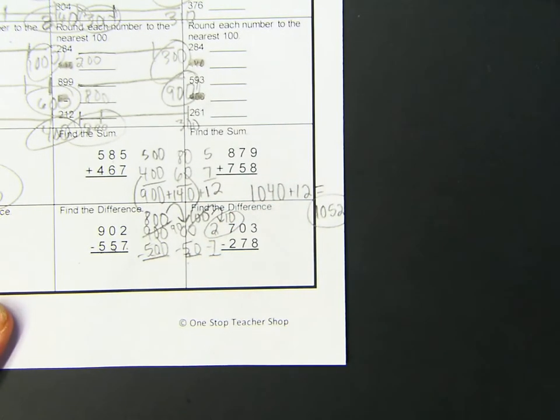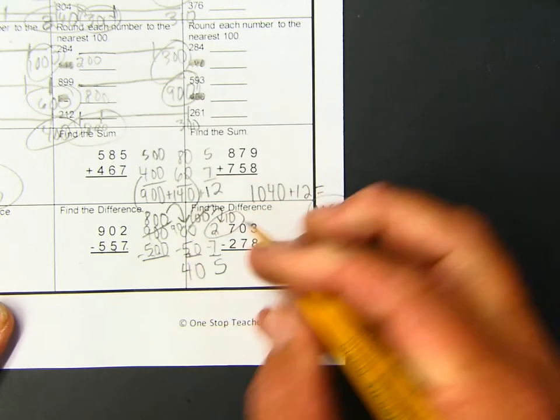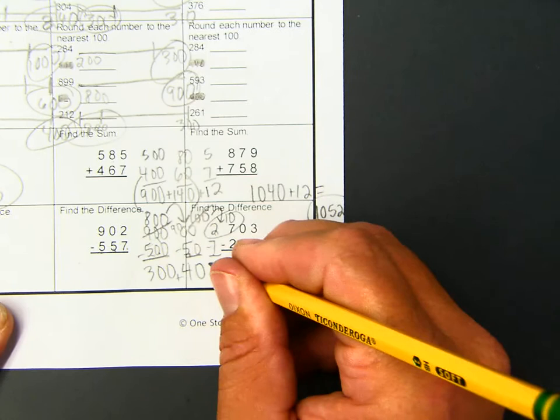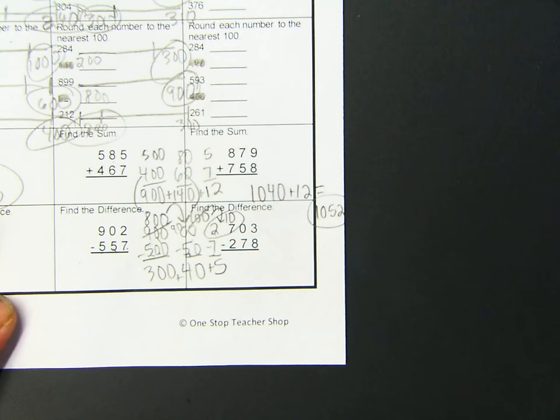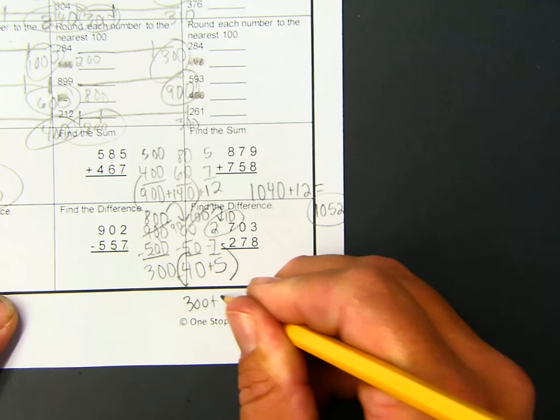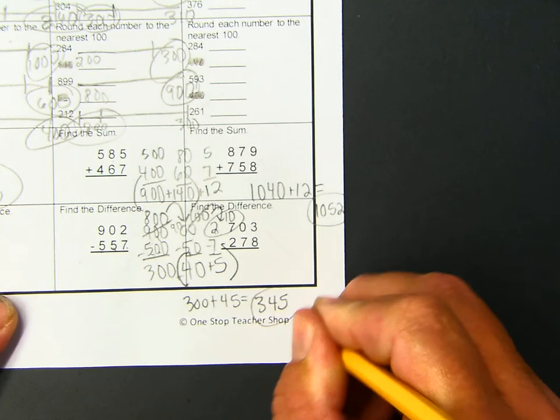We have 12 minus 7 is 5. 90 minus 50 is 40. 800 minus 500 is 300. Now we're going to add up those 3. Use the associative property again. You have 300 plus 45 is 345.